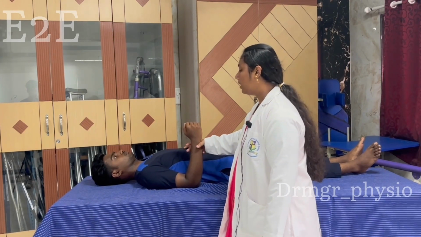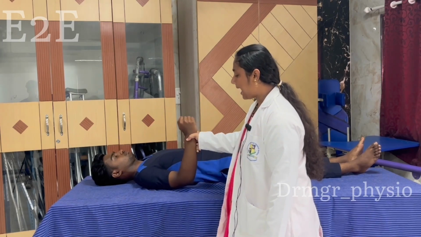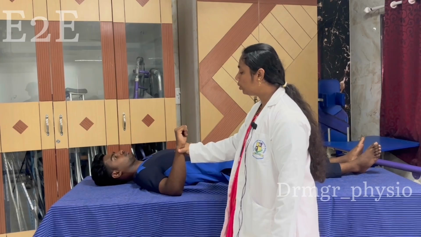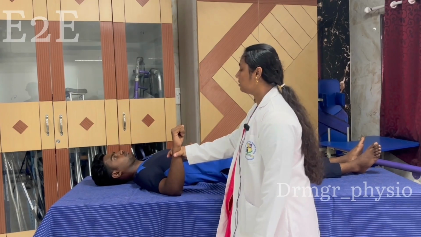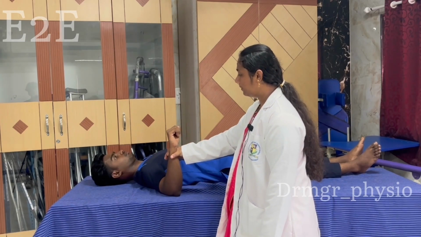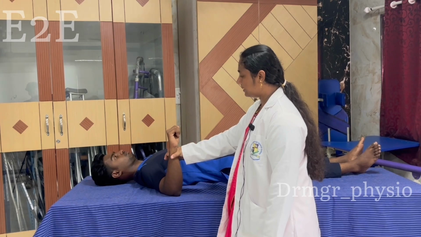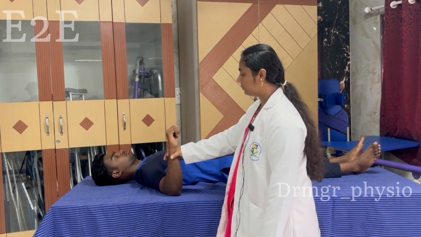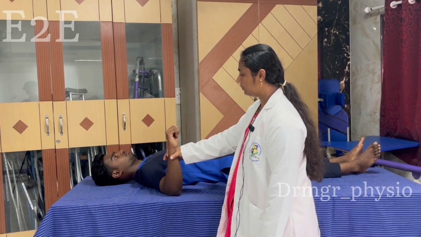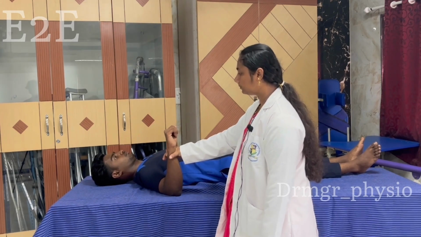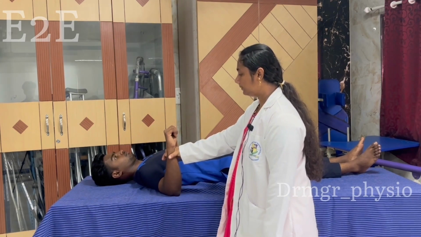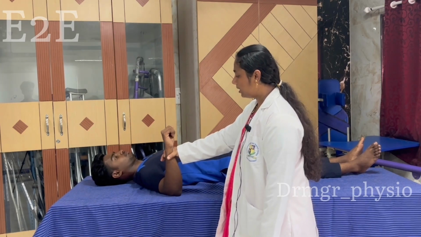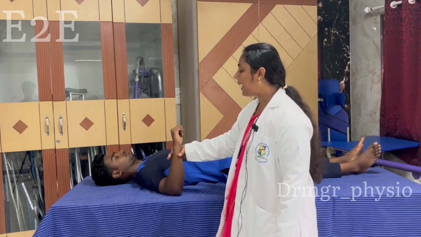Now we are going to keep his elbow and arm at 45 degrees. Now again he is going to do isometric contractions. Hold it, relax. Hold it, relax. Hold it, relax. The third level of training is the 90-90 angle.